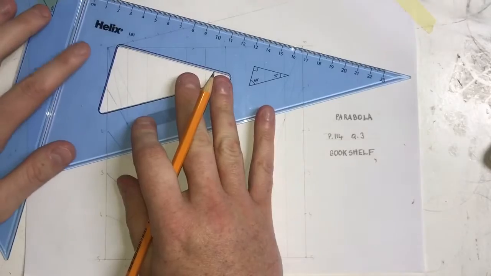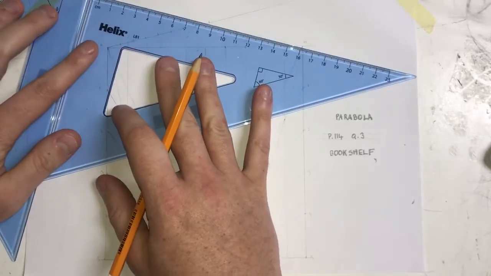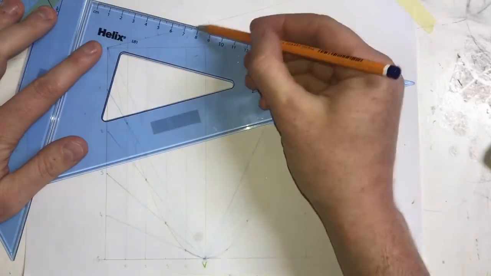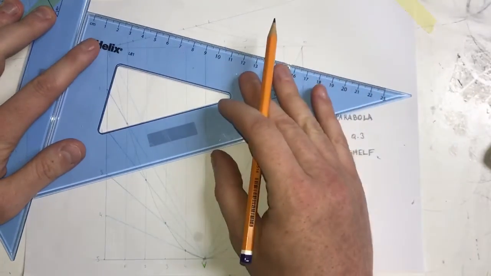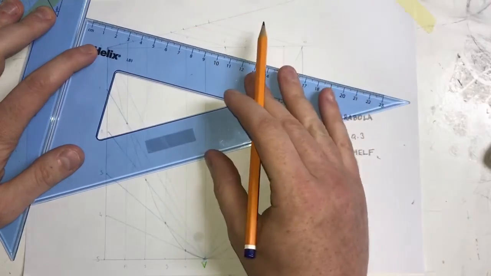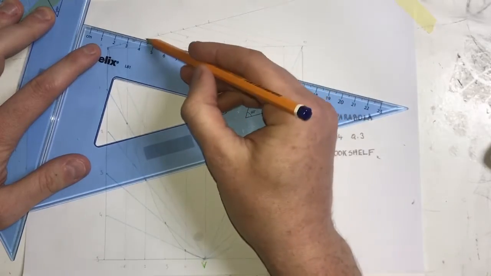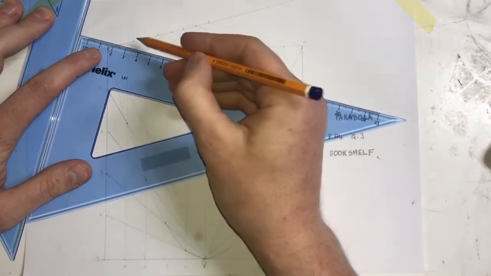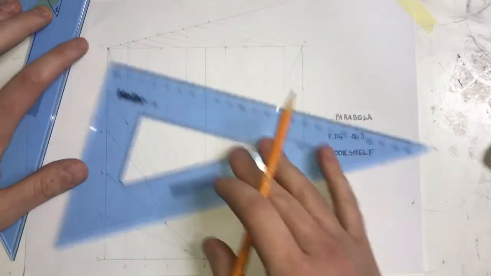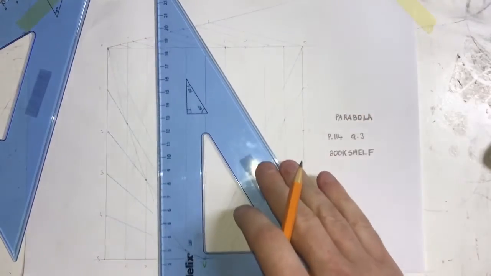Then you get yourself a set square. As you can see, the middle one should pass through the centre point there, which it does, so it backs up and confirms some of the accuracy for me.